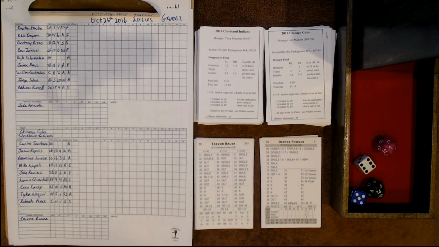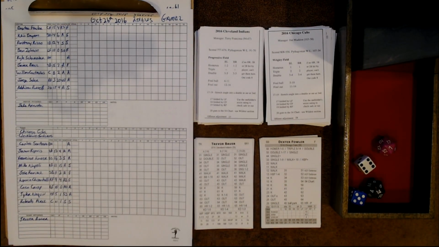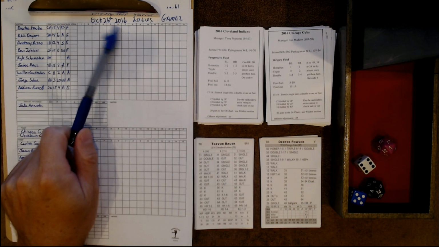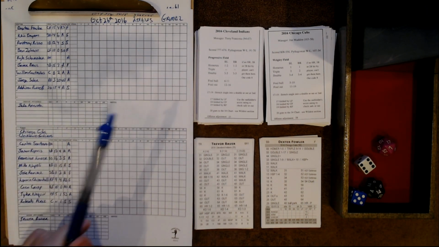All right. Hey, Bubba Husky, how you doing, my friend? Welcome back to Fall Classic Baseball 2016 World Series. This is Game 2, Chicago Cubs at the Cleveland Indians. Hopefully you all enjoyed yesterday's game number 1. I know Bubba Husky really liked that one. This is from October 26, 2016, game number 2 of the World Series.